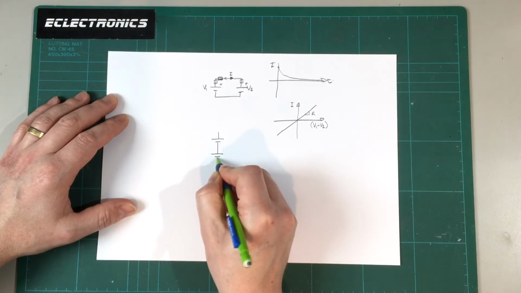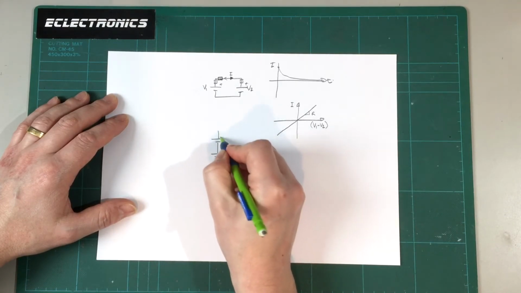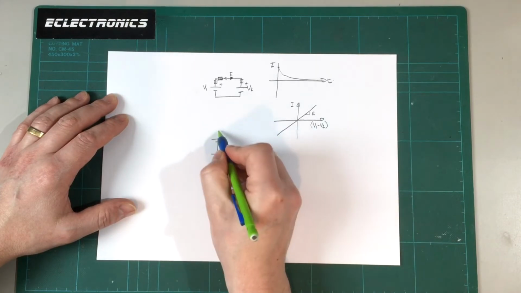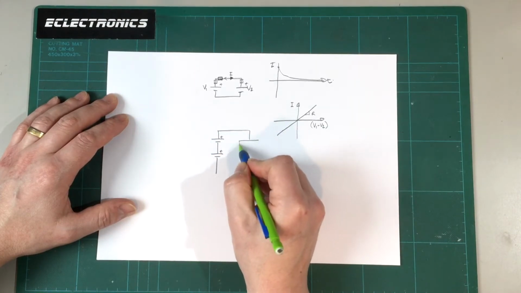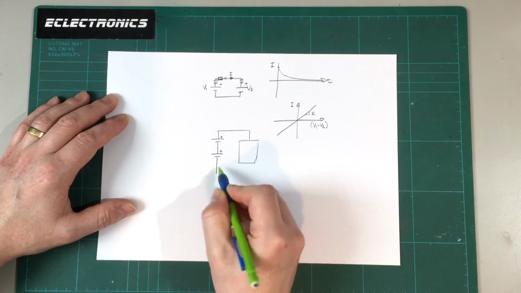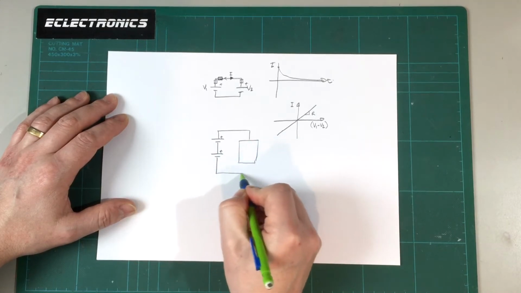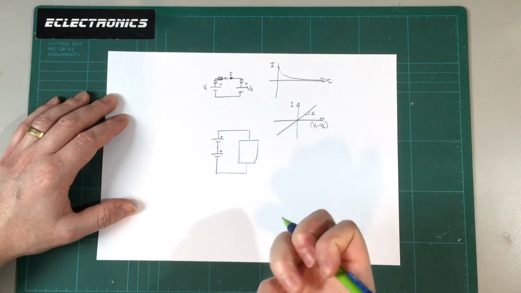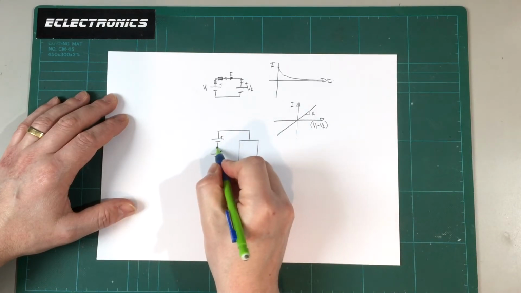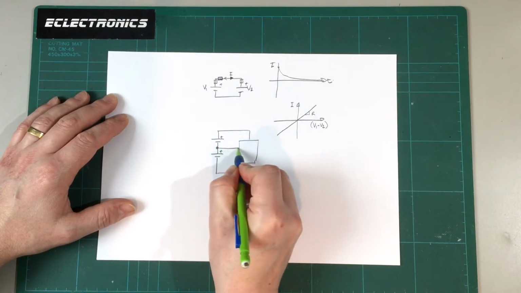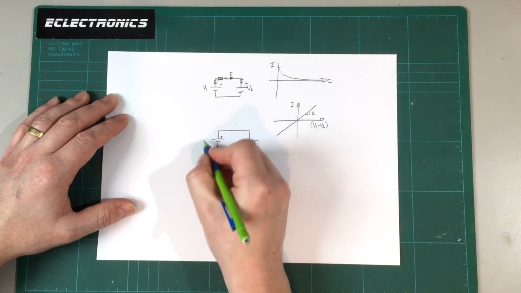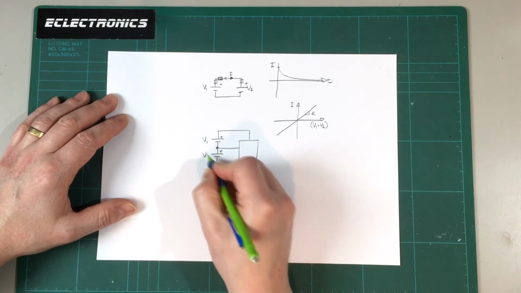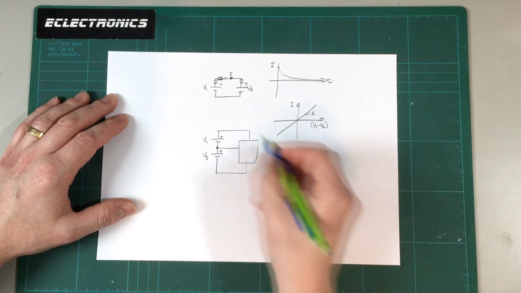So we have our more standard series pack of cells, and we put our active balance circuit. I'm going to stick with two cells for this analysis because it just keeps things easy. We connect to the common point in the middle, so we've got 3 wires going into our balance circuit here. And then we've got a cell with V1, cell with voltage V2.